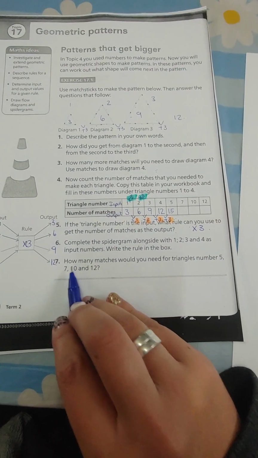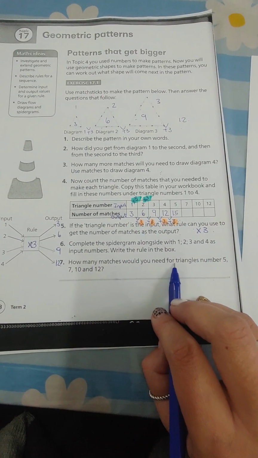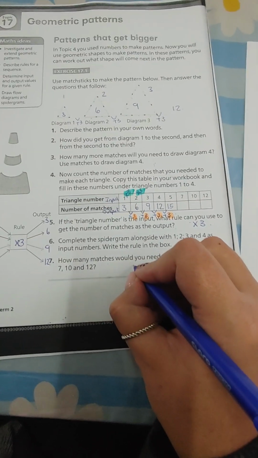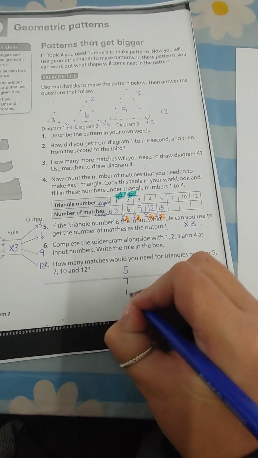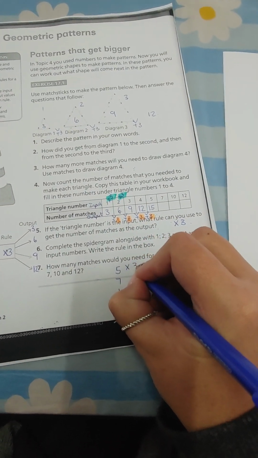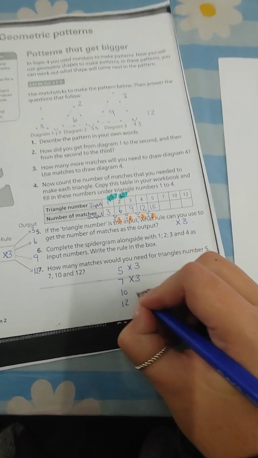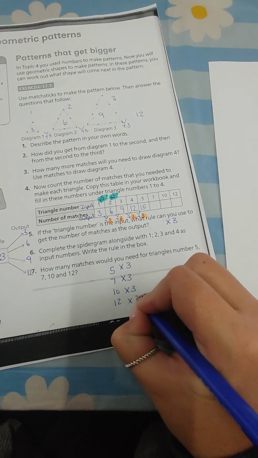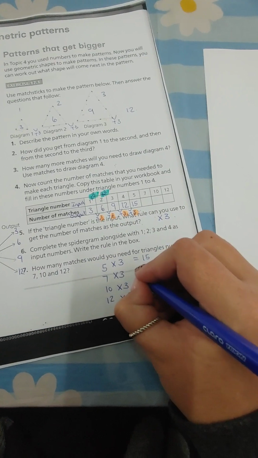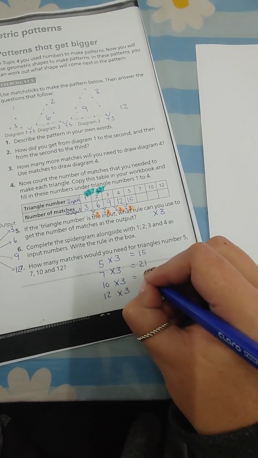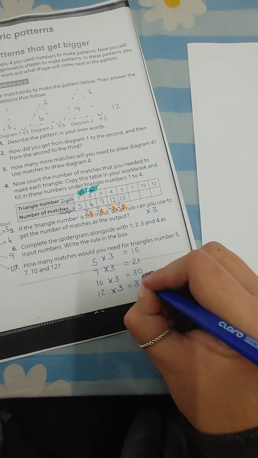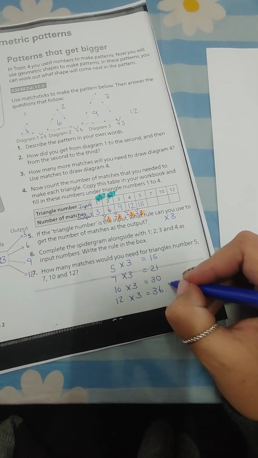Okay, now they said how many matches would you need for triangle number 5, 7, 10, and 12. Now I always do it like this: 5, 7, 10, and 12. What is my rule? 5 times 3. 7 times 3. And I'm going to add my rule at each side. 5 times 3 is 15, 21, 30, 36. And this is my output number for this.